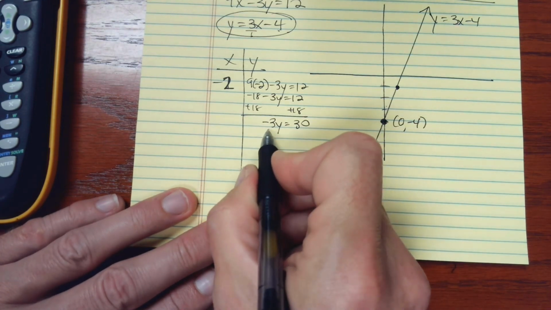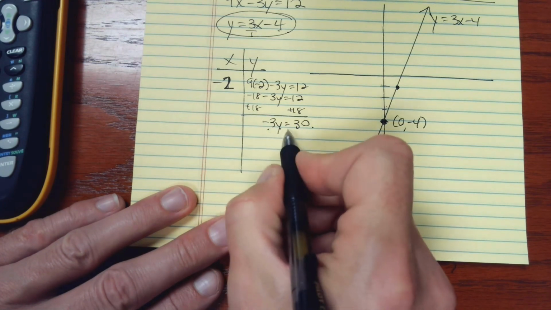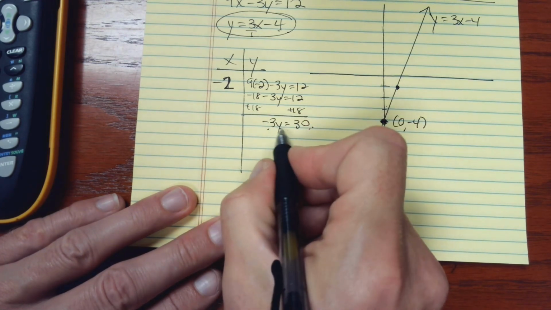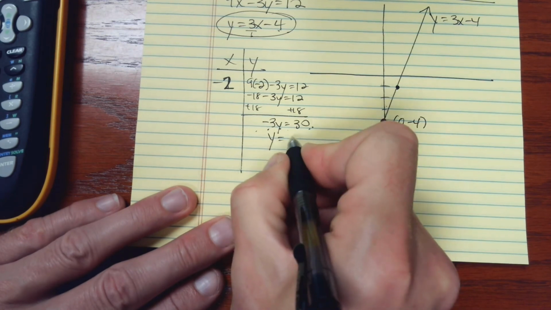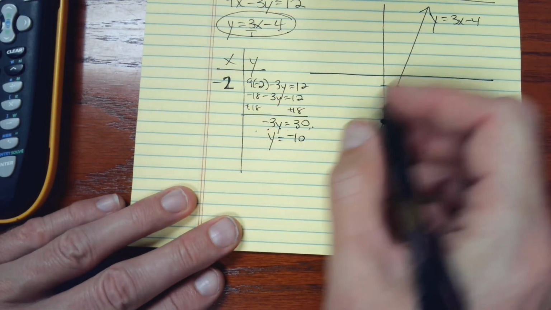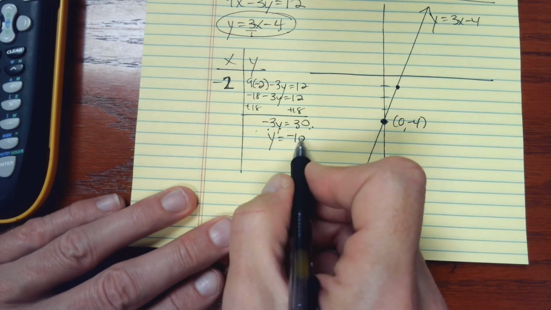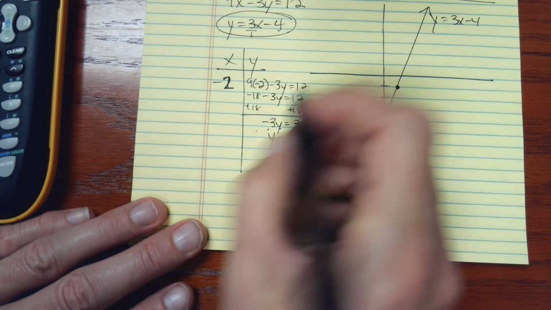Let's see, -3 times some number equals positive 30. Well, I know that 3 times 10 is 30. If I want this to be positive, I need to multiply a negative times a negative. So y would have to equal -10. So y is -10 when x is -2. That's one ordered pair.